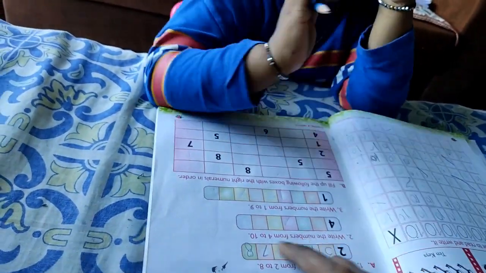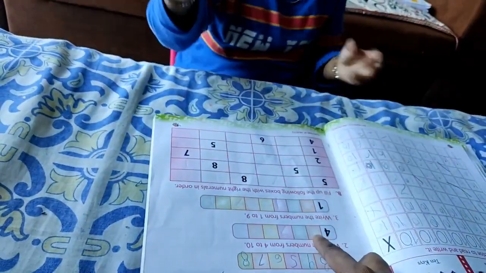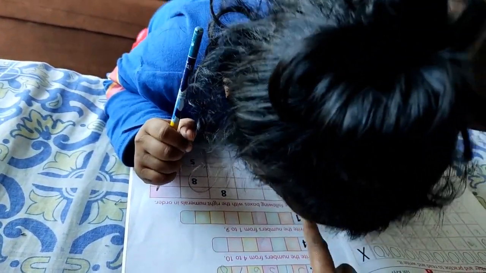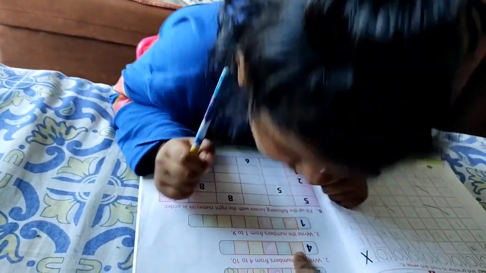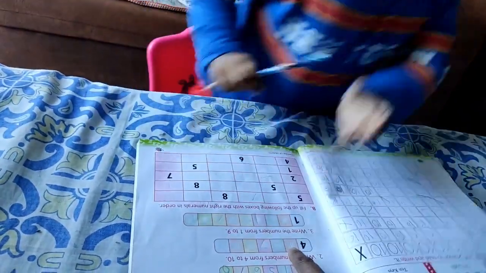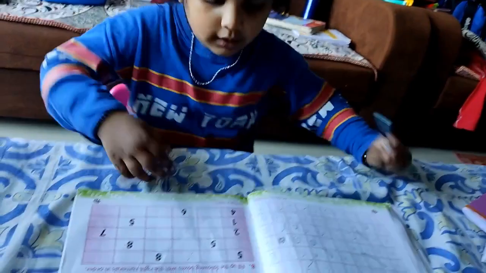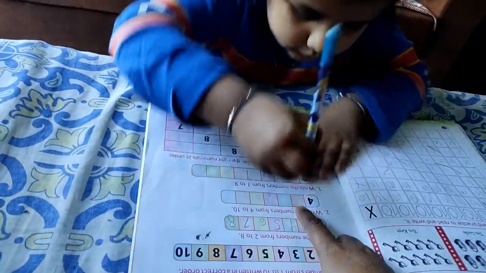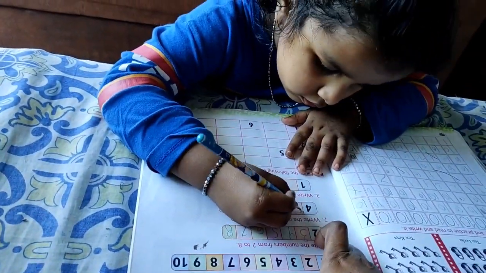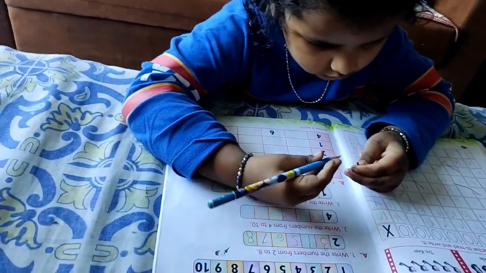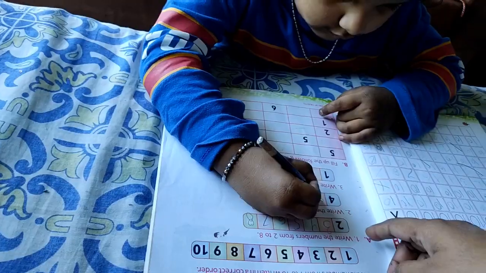And write the numbers from 4 to 10. What comes after 4? 5. Yeah, write down 5. Complete your numbers. After 5? 6.